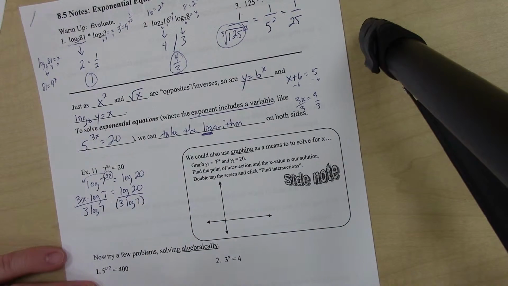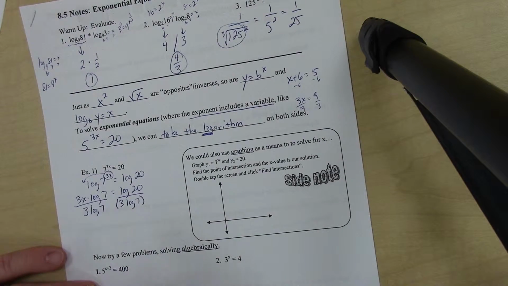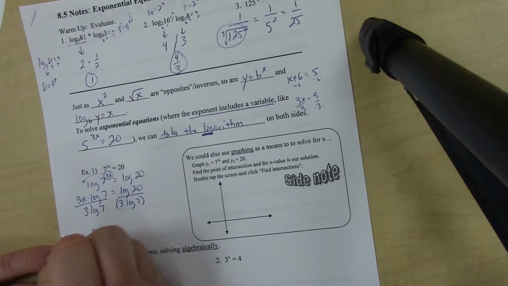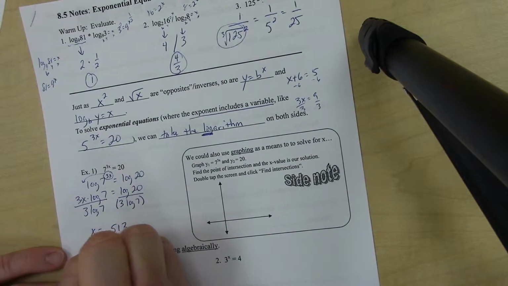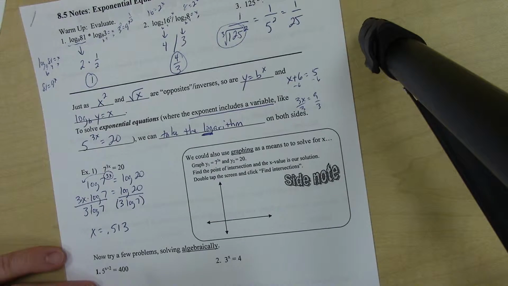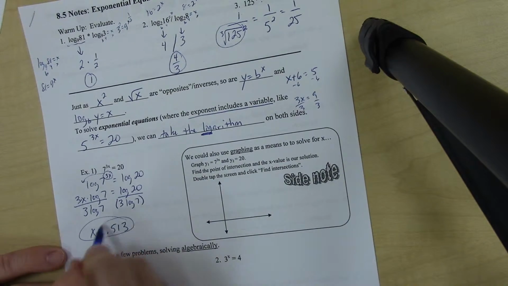So try it a second, go in your calculator, log 20 divided by parentheses 3 log 7, and parentheses, equals. You should get 0.513. Okay, we're going to take everything to 3 decimal places just because it's easier to do that way. Okay, and that is the answer.